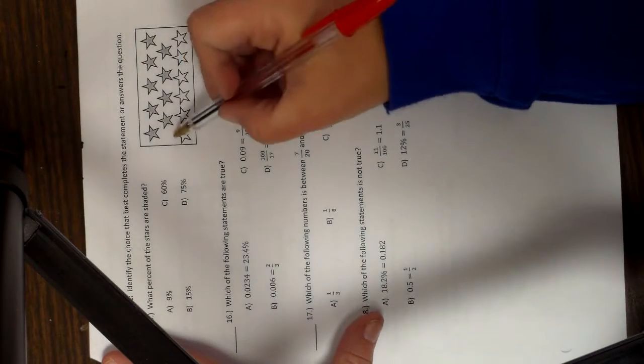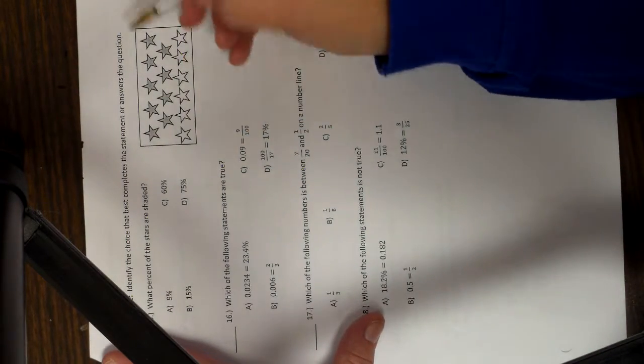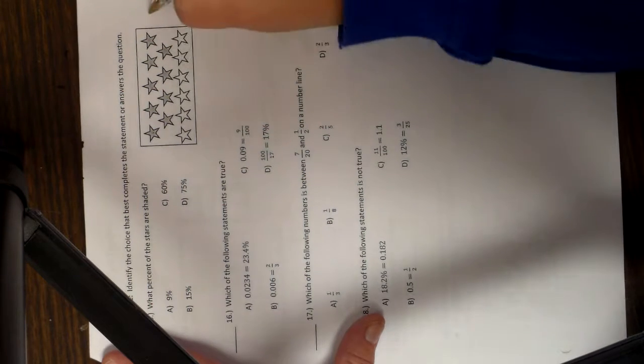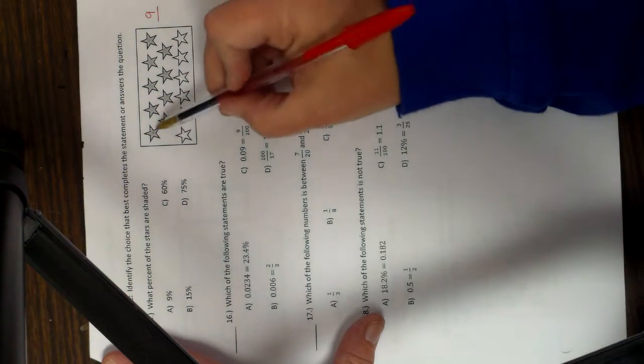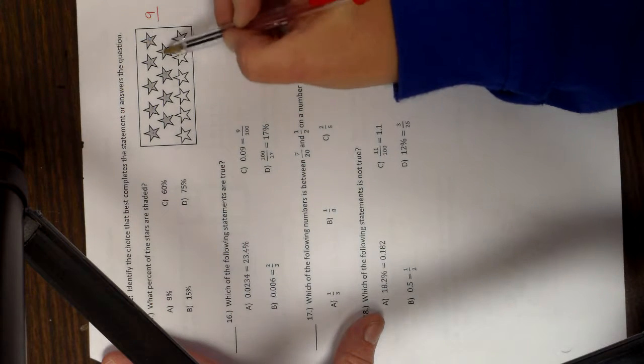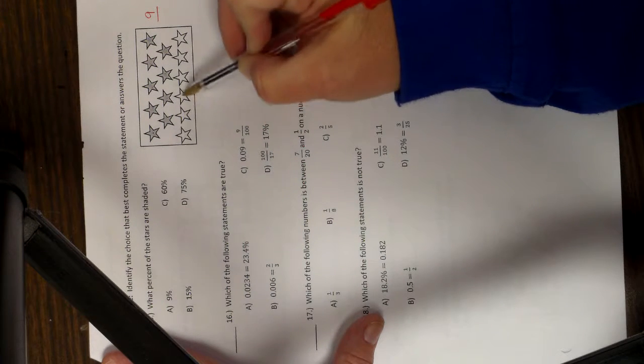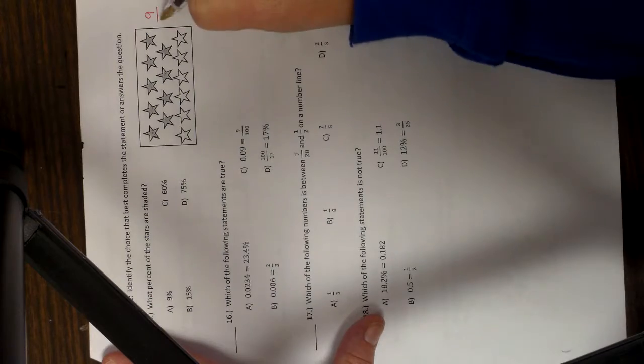First of all, we need to write it as a fraction because obviously that's not 100 stars. 1, 2, 3, 4, 5, 6, 7, 8, 9. So 9 are shaded out of 1, 2, 3, 4, 5, 6, 7, 8, 9, 10, 11, 12, 13, 14, 15. Ding, ding, ding. 9/15. Is 15 a number that you can turn into a decimal place value?